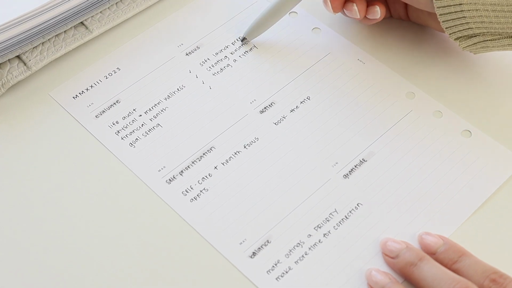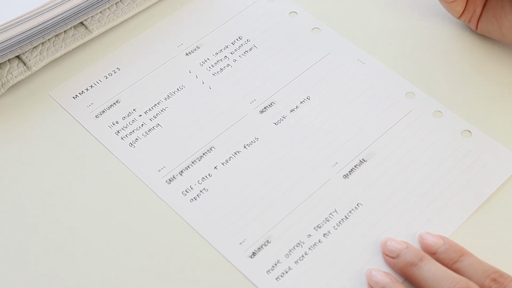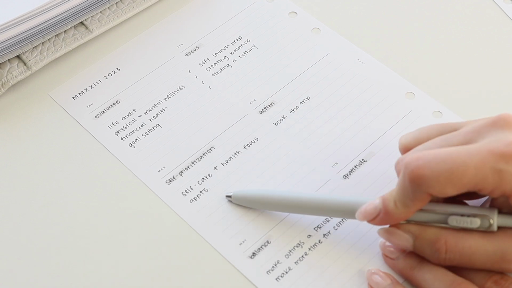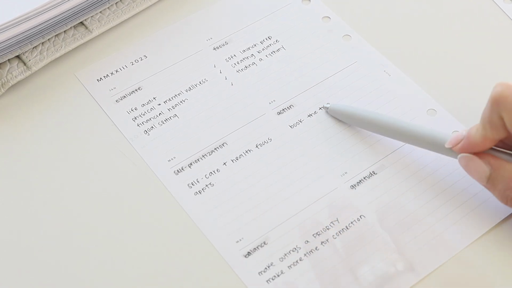Of course, I want to do all of these things every month, but I find it more manageable to pick a focus for each month and prioritize that.